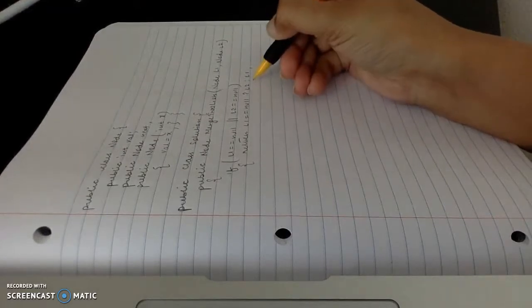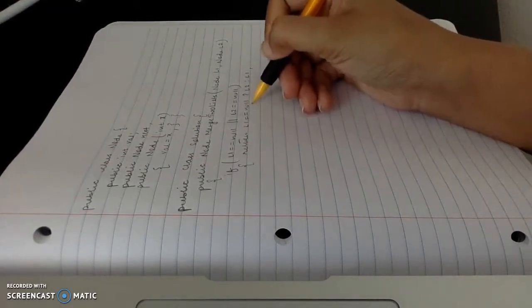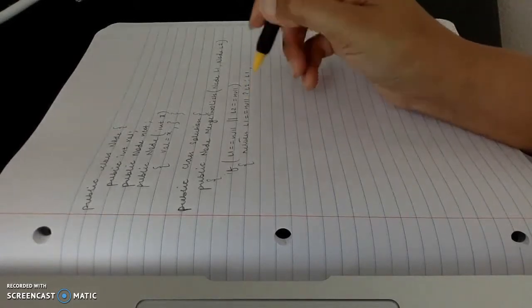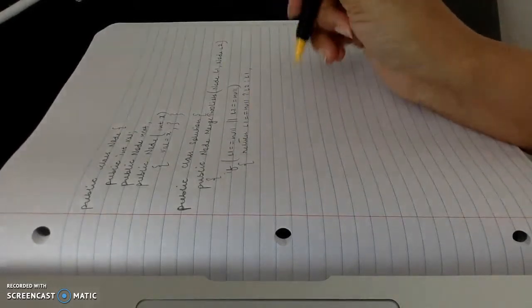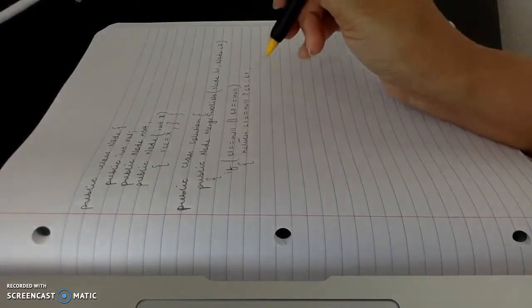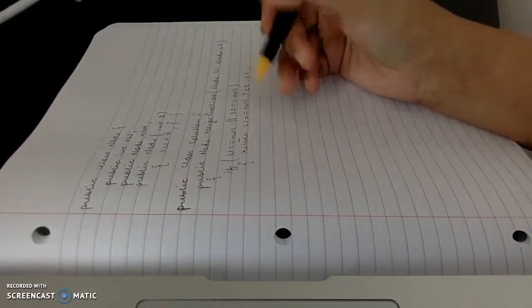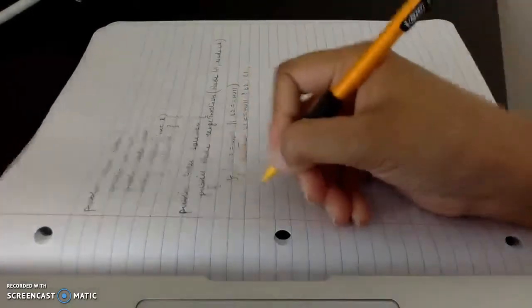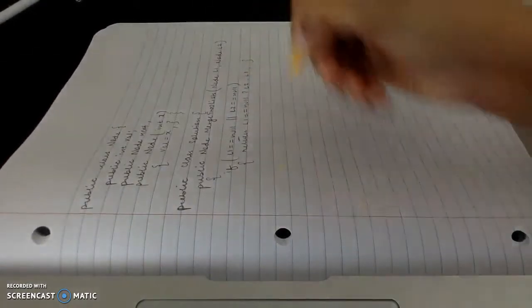So if it's null, then it will return L2. If it's not null, then it will return L1. In the recursive way we wrote it as a general if else, and here we are using the ternary operator. Okay, so this is done.